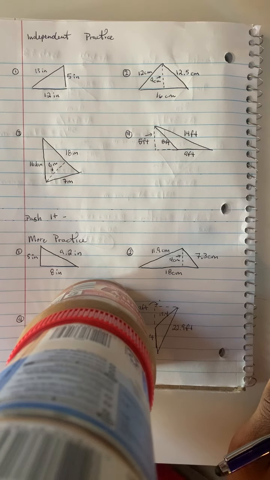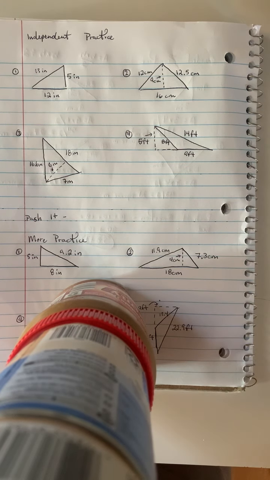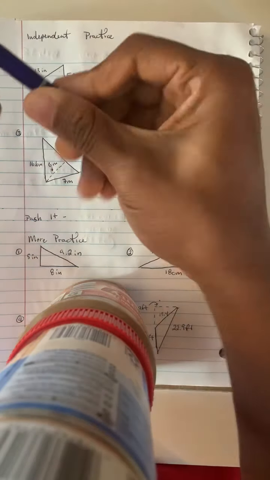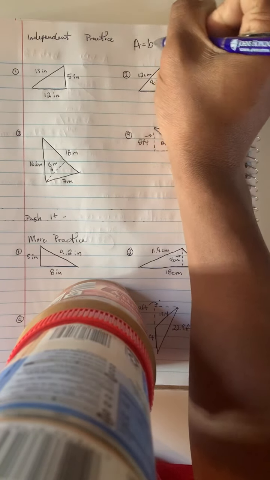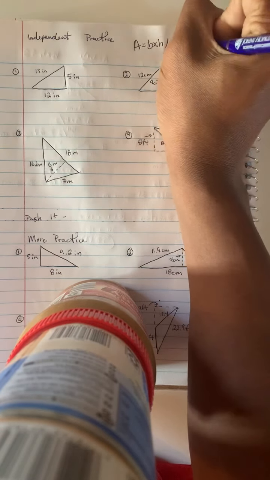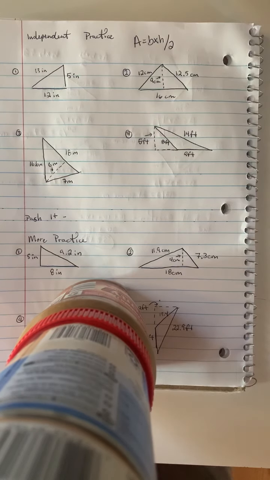All right, for independent practice, again, I want to find the area of these various triangles. So I'm going to write my area formula at the very top, okay? Area formula is area equals base times height, all divided by 2, okay? So we got to be really, really careful what we make the height and what we make the base, okay?